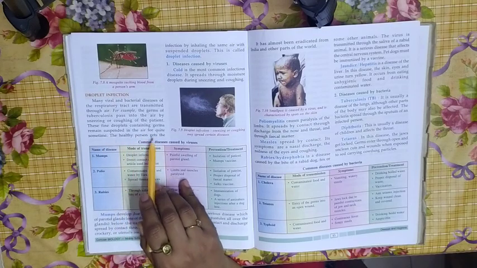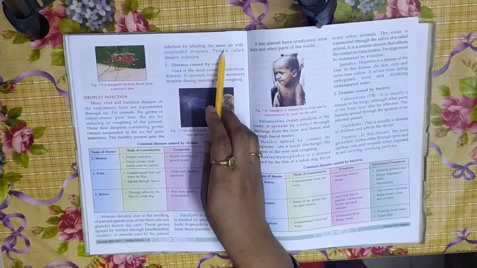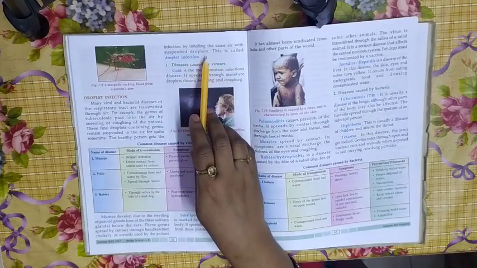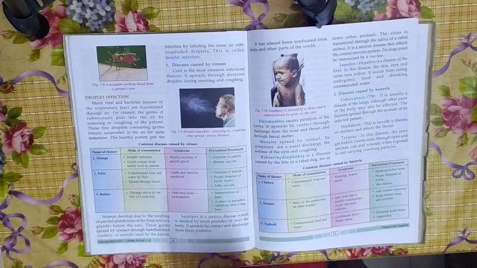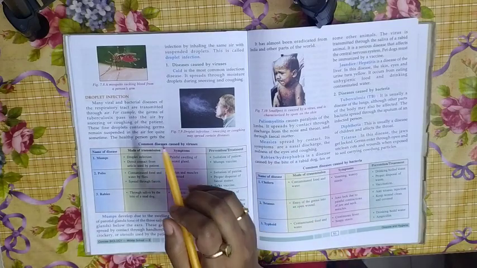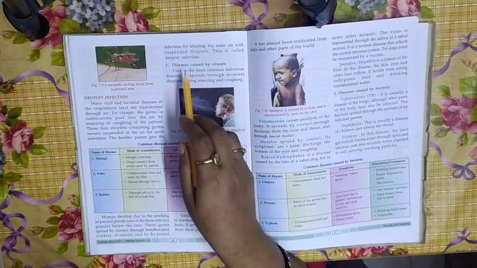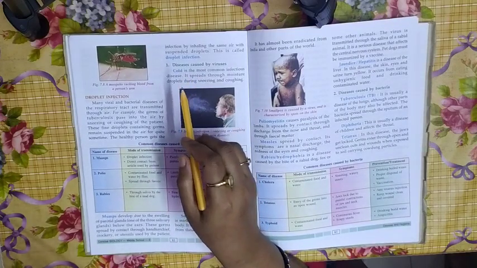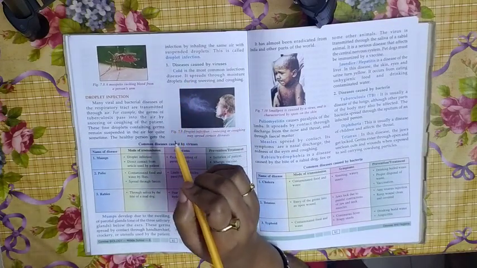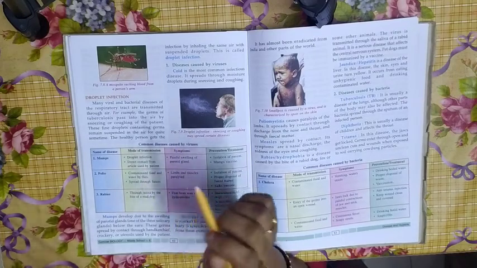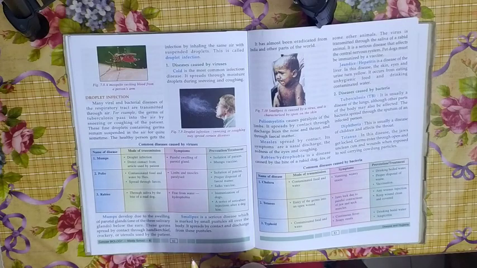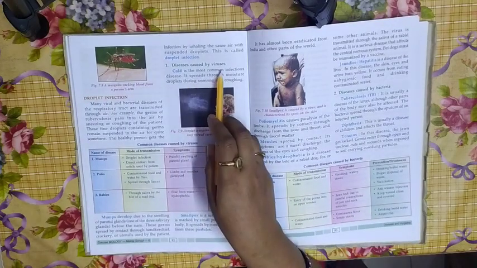The healthy person gets the infection by inhaling the same air with suspended droplets, and this type of infection is called droplet infection, because droplets are the cause of this infection. Droplets containing germs come from where? When the person sneezes or coughs. Clear? Next, diseases caused by the virus.